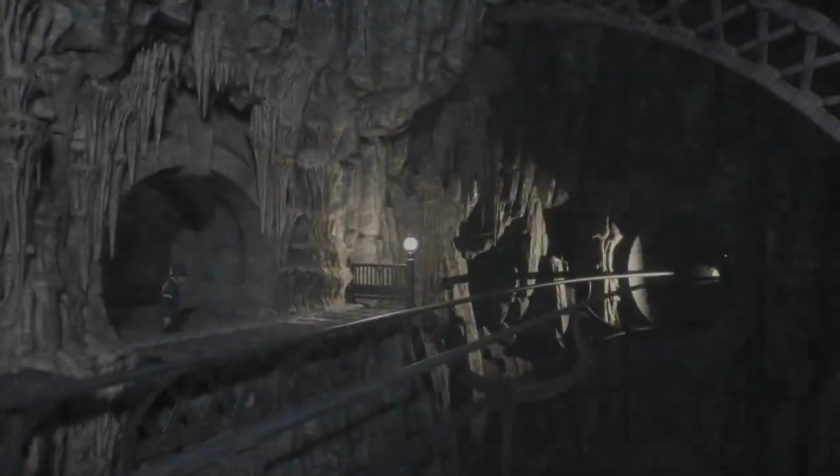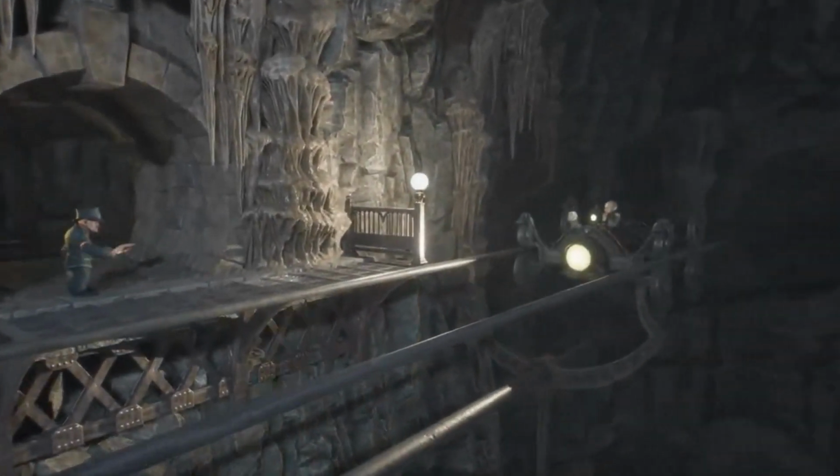You can look around while you're riding. It's pretty cool.